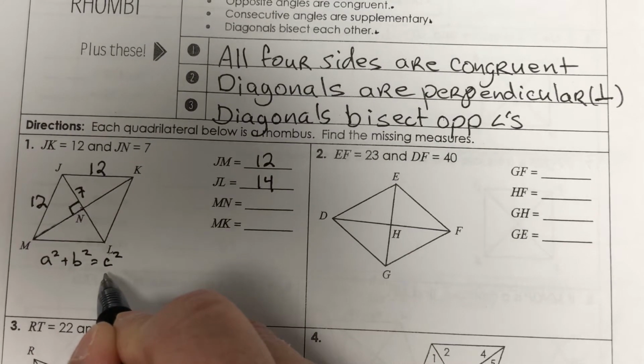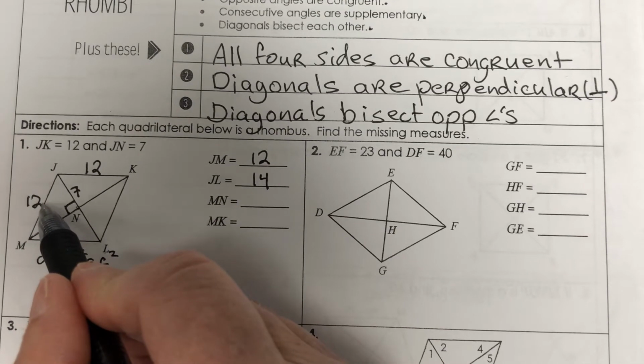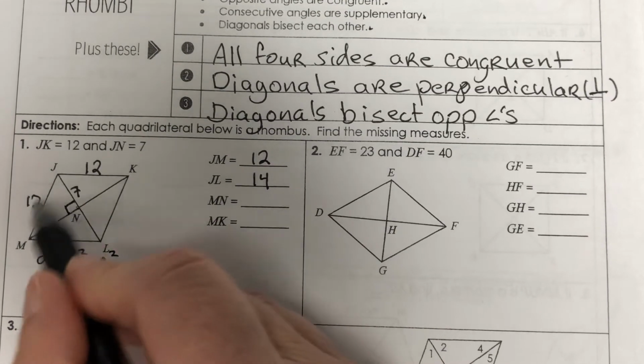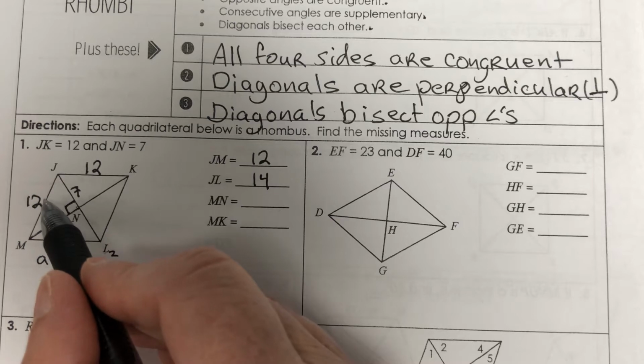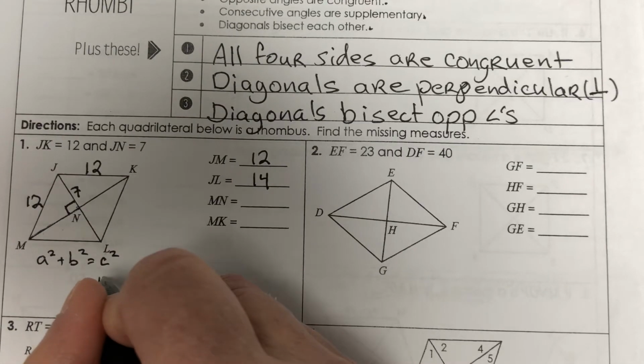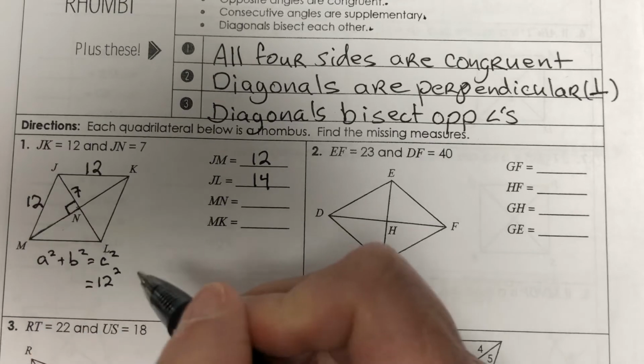The c on one side by itself is your hypotenuse. That is the side opposite your right angle. So for these, that's always going to be the side of your rhombus. So in this case, that is 12. So our C is 12.